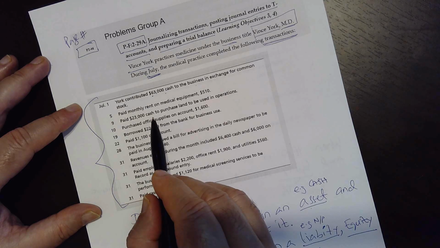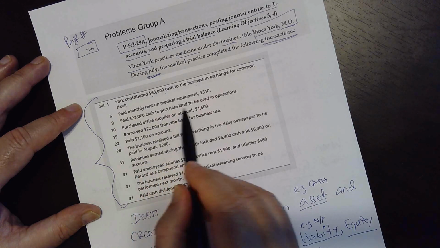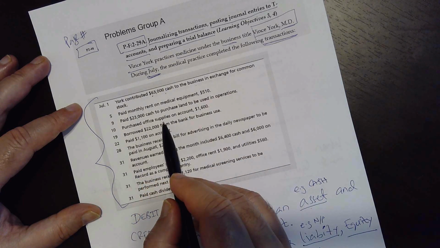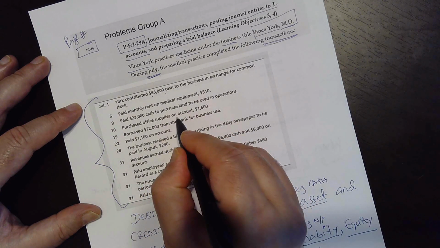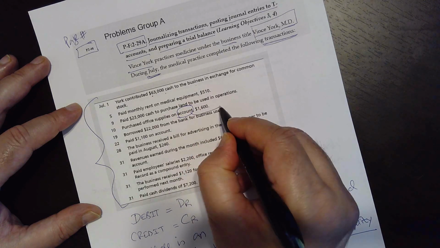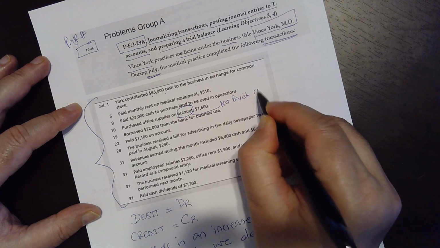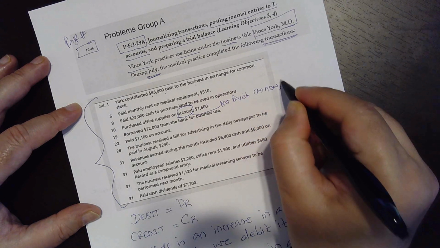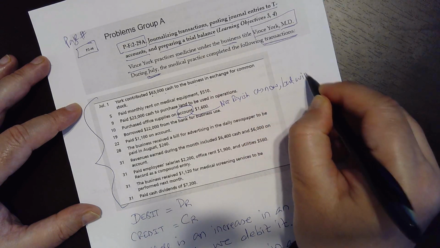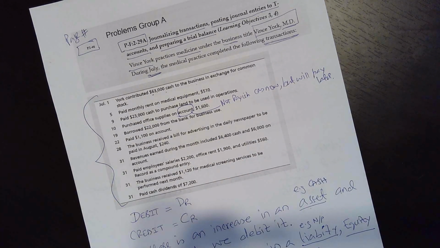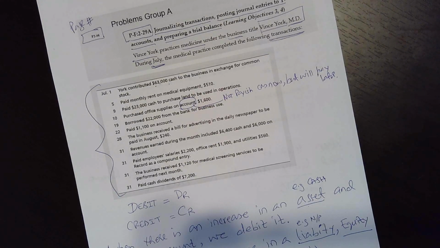And paid $23,000 cash to purchase land to be used in operations. So they purchase a land. Purchase office supplies on account. On account is an important word. It means you are not paying cash now, but will pay later in the future. All right, so that word is important because you will see this word in your homework and quizzes and exam questions.